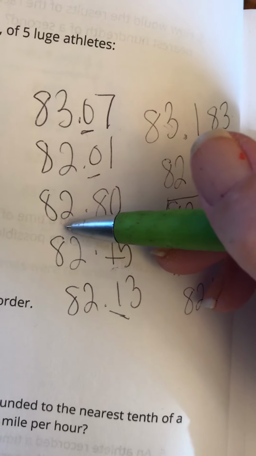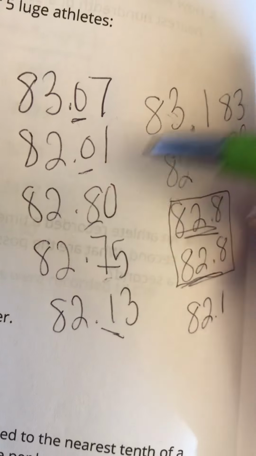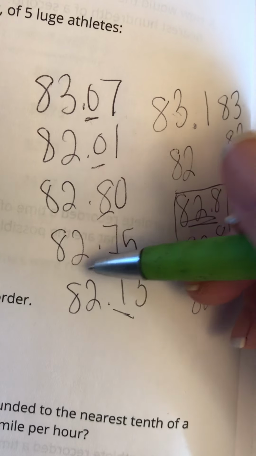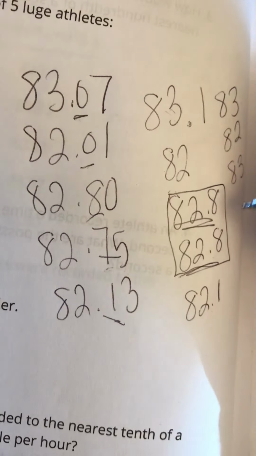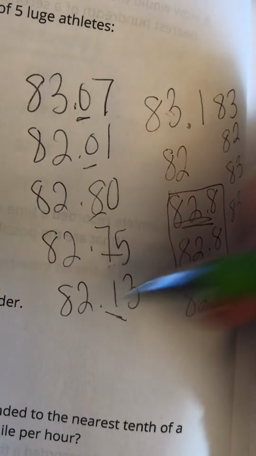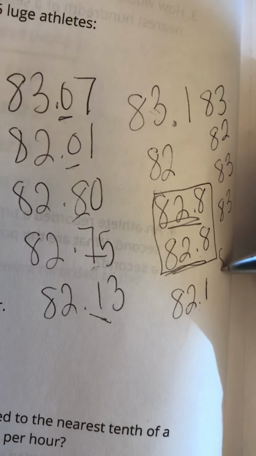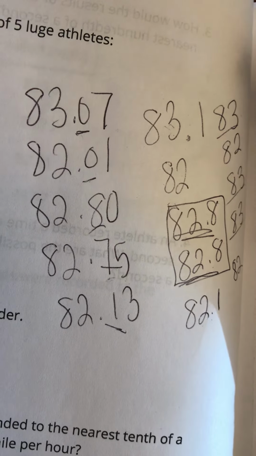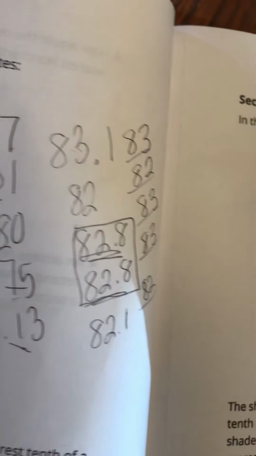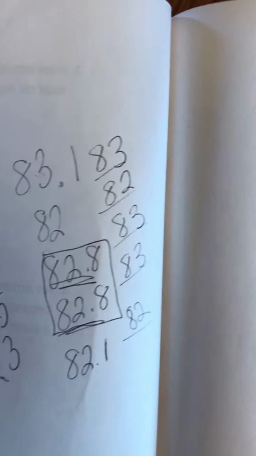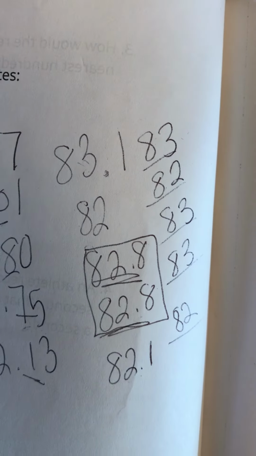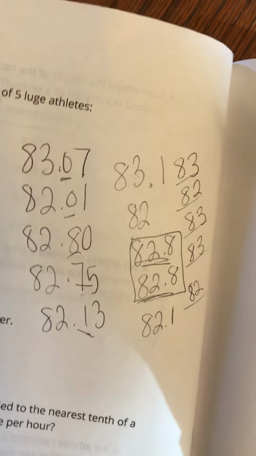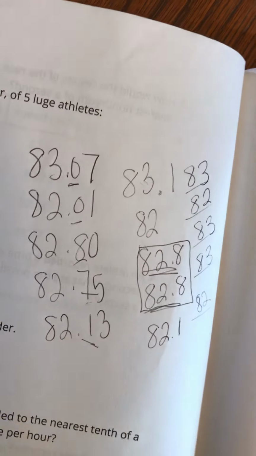This one would, because we've got a 2 and the number beside it is 5 or more, go up to 83. And then this one here is also going to go up to 83. And then our last one's going to stay at 82. So we have several that are the same. They're either going to be 83 or 82. So whenever you're doing a race, we want to get more precise so that we can see who actually won the race. Because some of these, it would look like they tied.